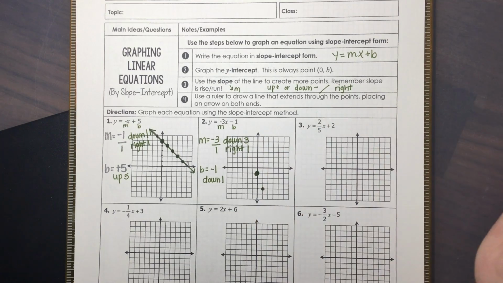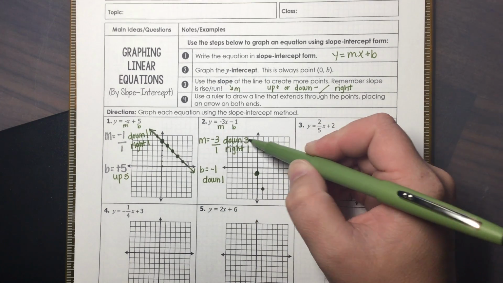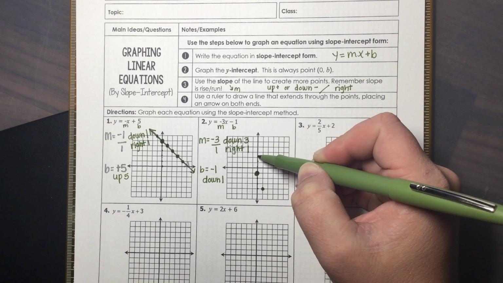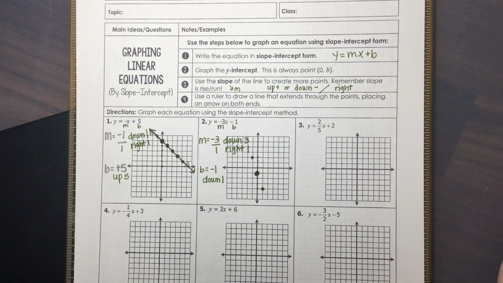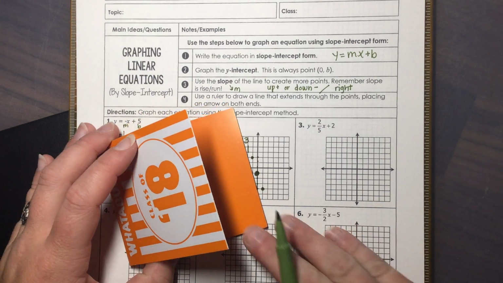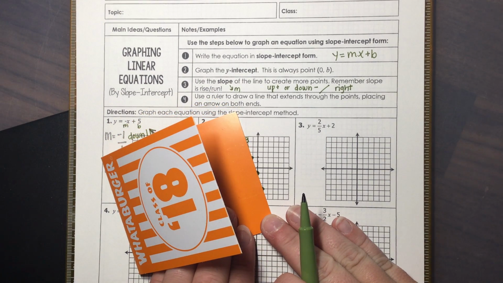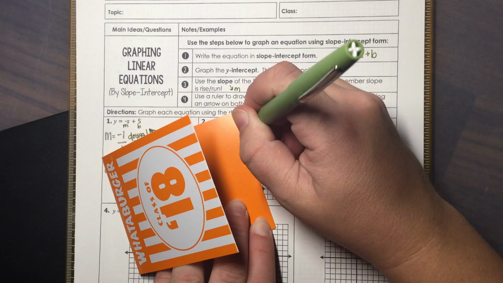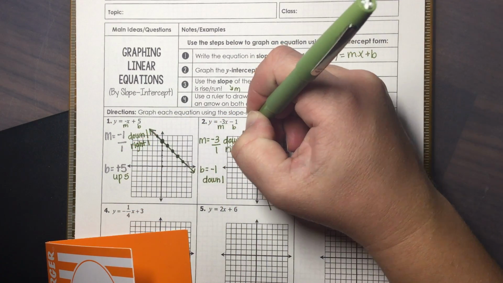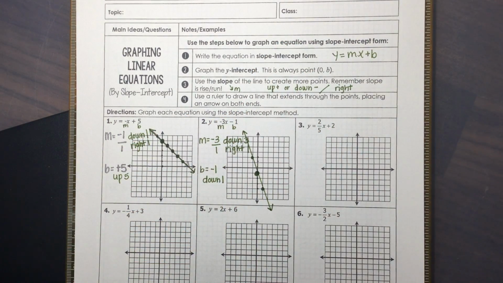But instead, I'm going to go the opposite way to go ahead and get another point. So instead of going down 3, I'm going to go up 1, 2, 3. Instead of going right, I'm going to go left. All right, now I can kind of see that I've got a line working. I'm going to use my Whataburger tint once again. Draw my line. I add my arrows. And that is now my function.